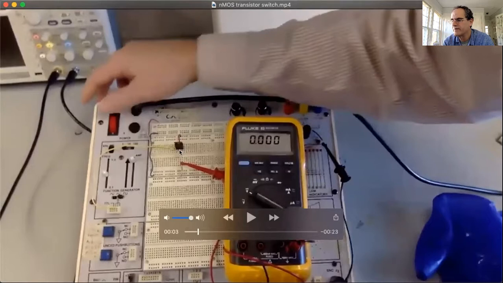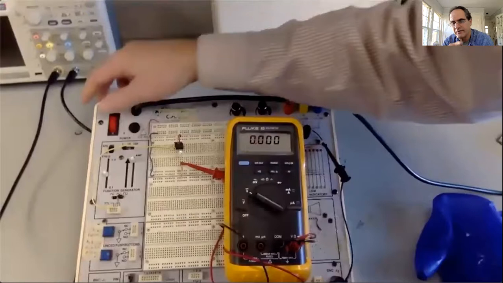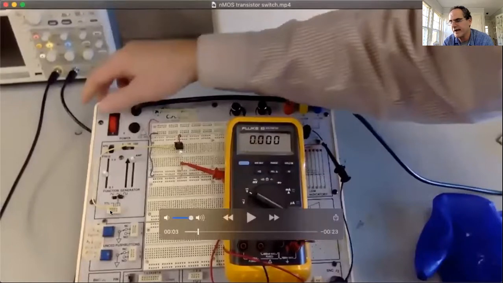The source is hooked up to our load, which is a light-emitting diode here, and then a resistor that goes to ground. Finally, the gate is attached to this function generator, which is switching from low voltage to high voltage, from 0 volts to plus 5 volts and back down again, on and off about once per second.